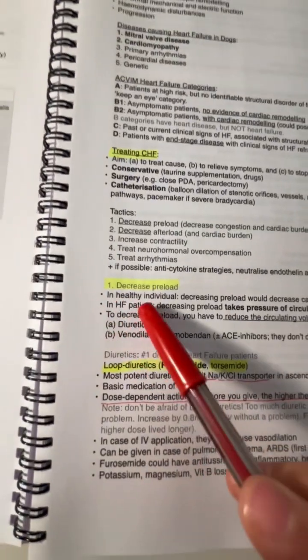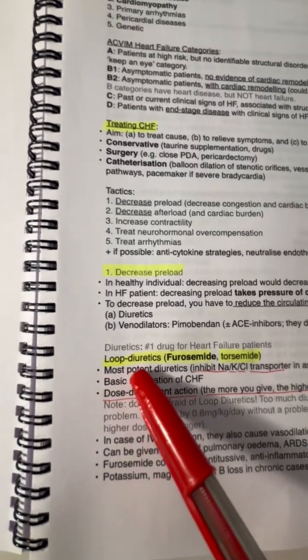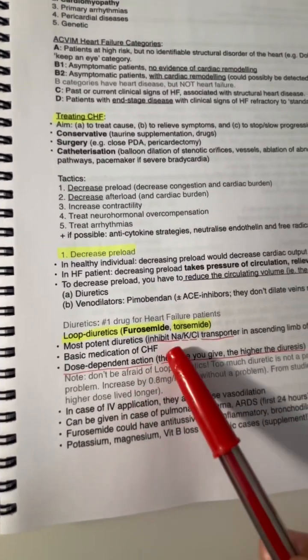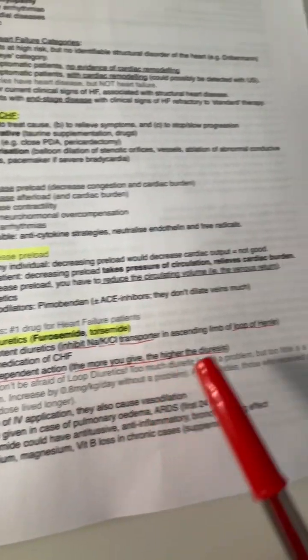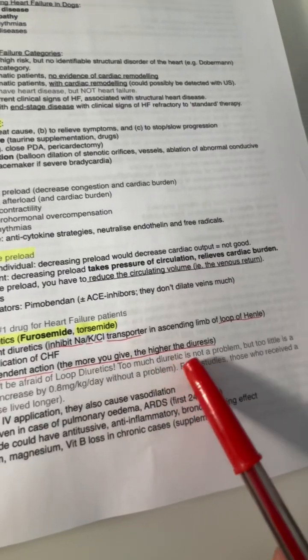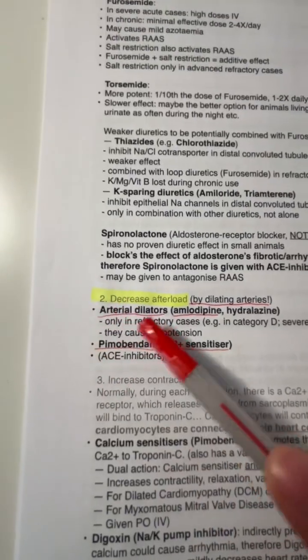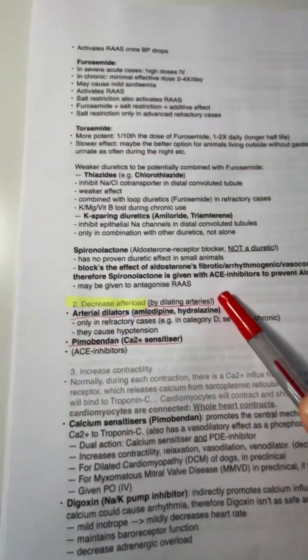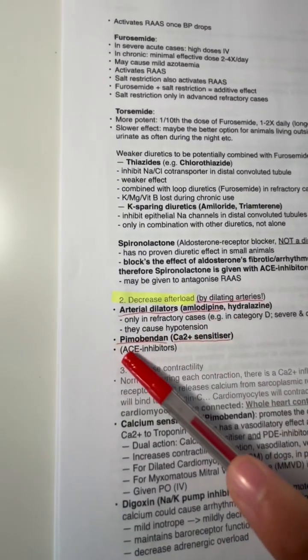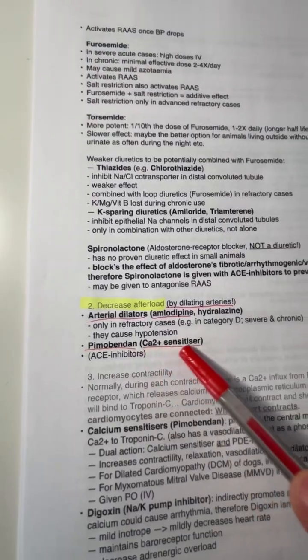Number 1, decreasing the preload. You give loop diuretics, such as furosemide, which is the main one, and torsemide. They inhibit the sodium, potassium, and chloride transporters in the loop of Henle, and they're dose dependent, so the more you give, the higher the diuresis. Number 2 is decrease the afterload. This is by dilating the arteries. So you give arterial dilators such as amlodipine and pimobendan, which is a calcium sensitizer.